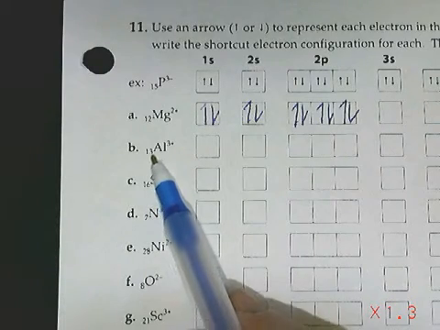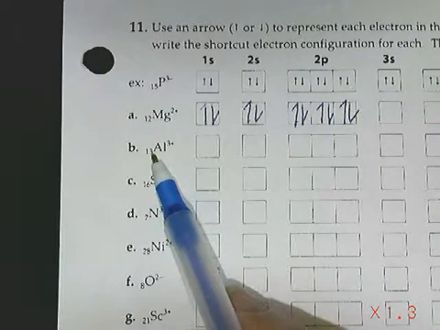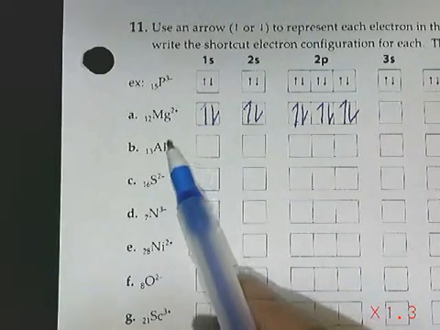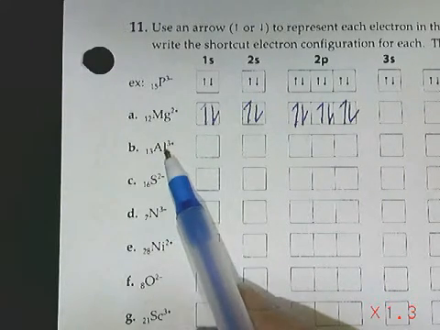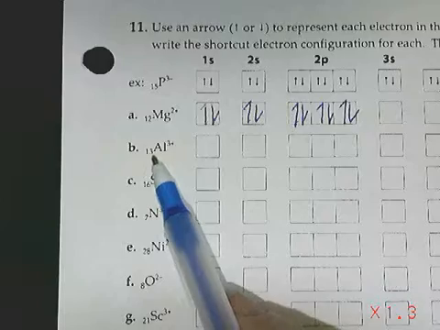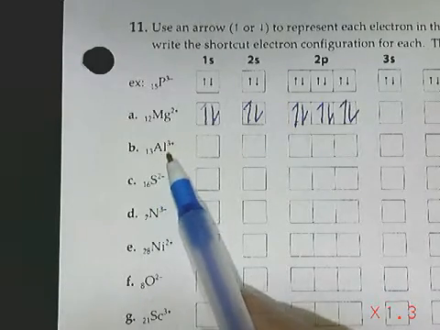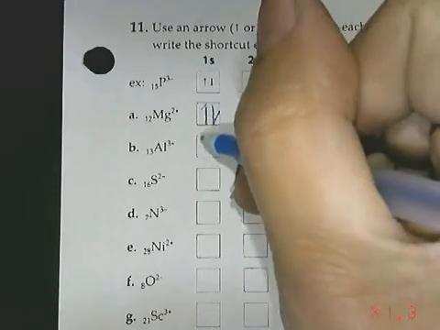Aluminum normally has 13 protons and 13 electrons, but here it has a +3 charge, so it only has 10 electrons, because I have to have more protons than electrons, so I have 10 electrons. So you might be thinking to yourself, I just did 10 electrons.